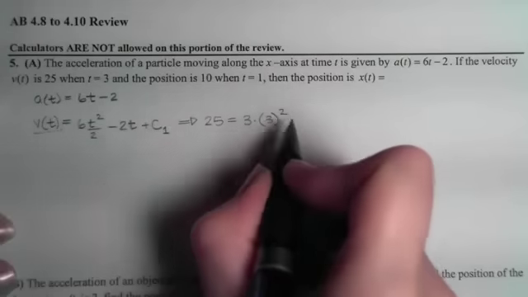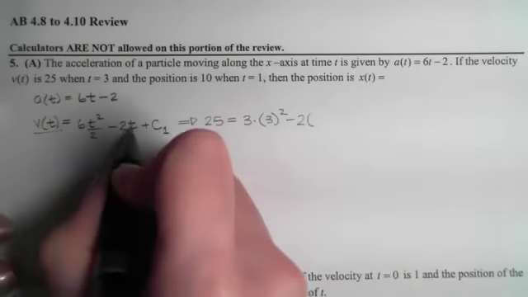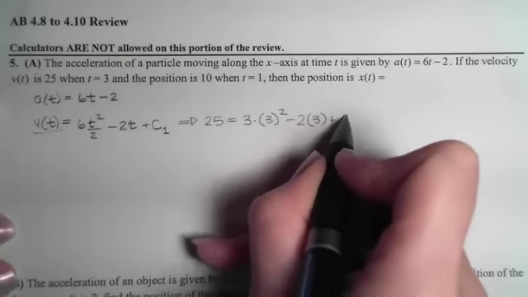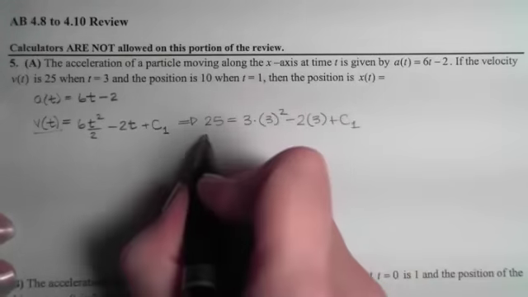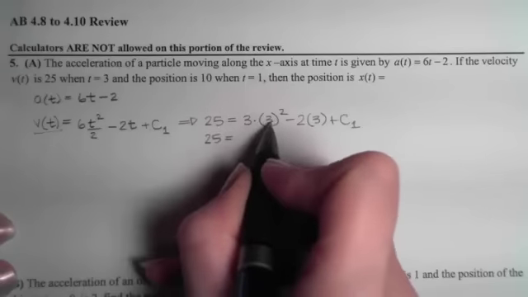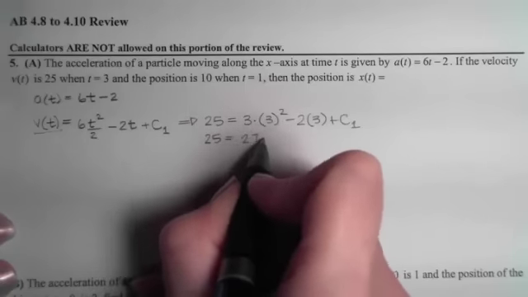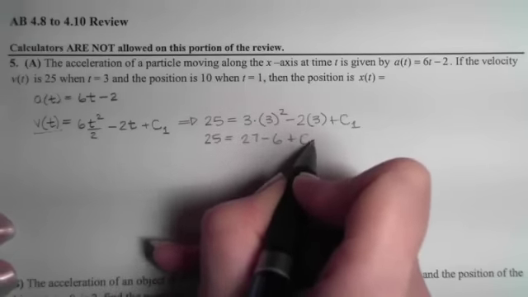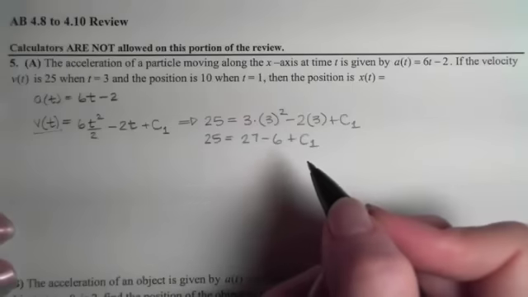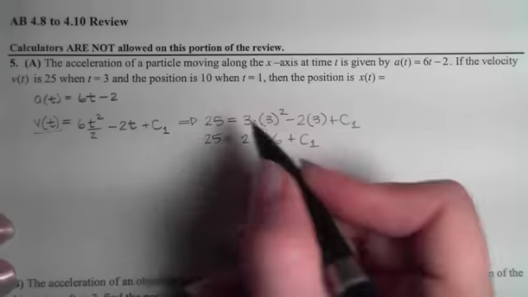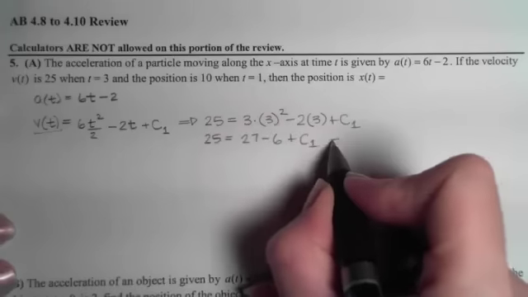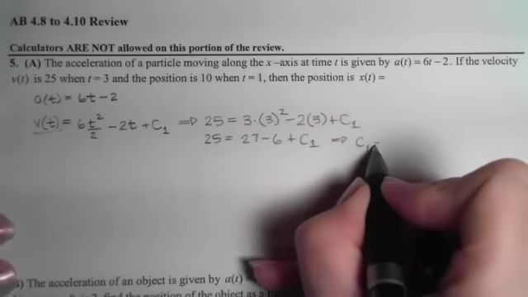Then I'm going to square the 3, minus 2 times the 3, plus c sub 1. So that gives me 25 is, there's 9 times 3 is 27, minus 6, plus c sub 1. If I solve for c sub 1, that's a 21. Moved it to the other side, I get c sub 1 is 4.